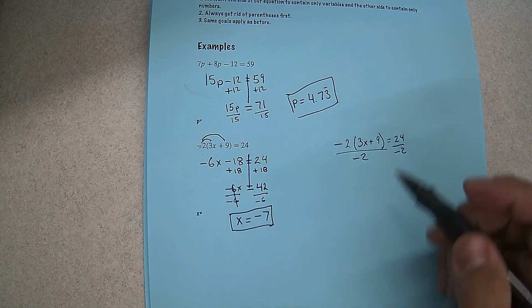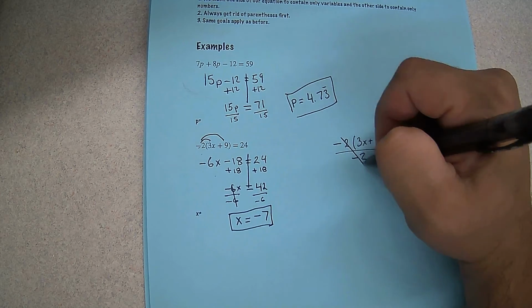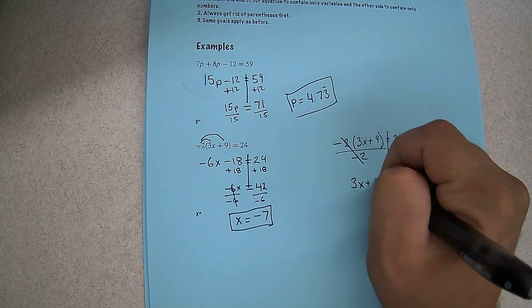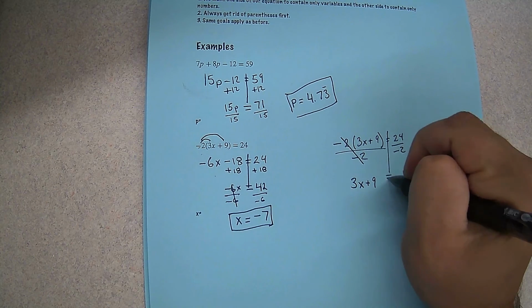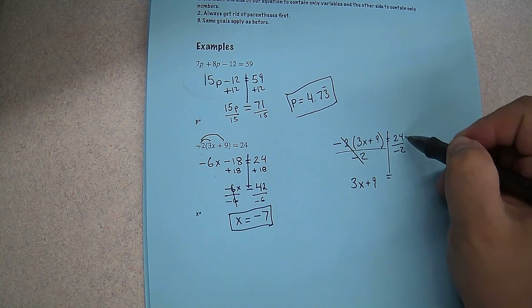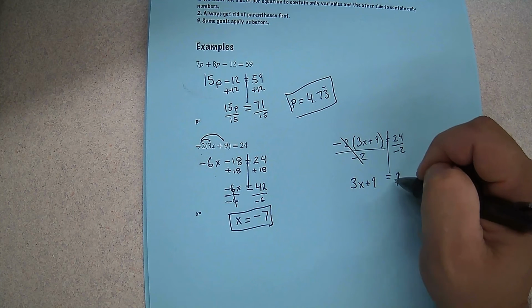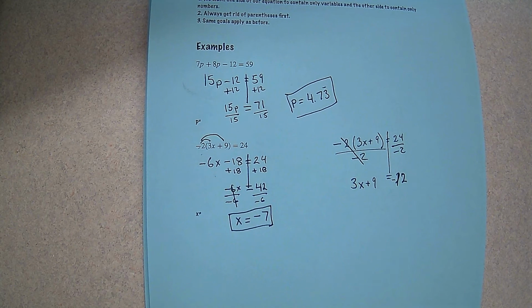If I do that to this side, I have to do it to the other side as well. Those cancel out. The parentheses now go away. We have 3x plus 9 equals 24 divided by negative 2, which is a negative 12.